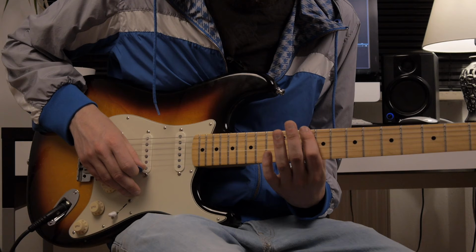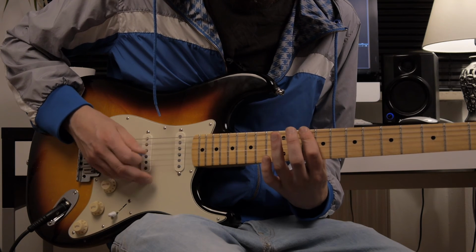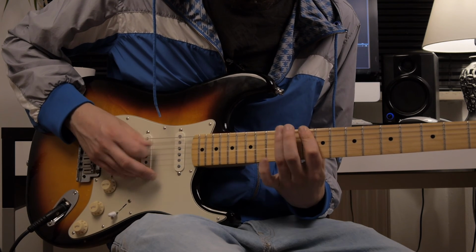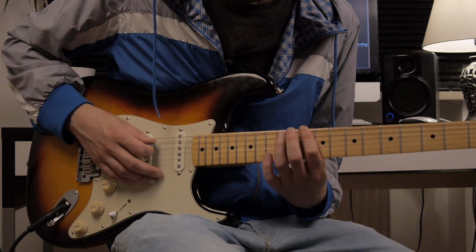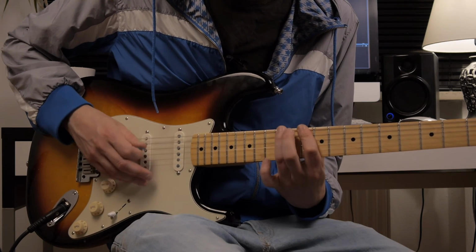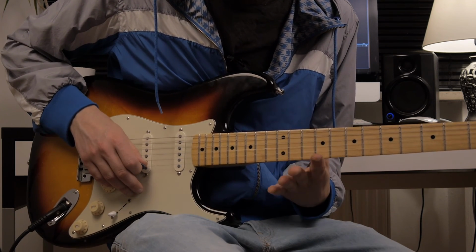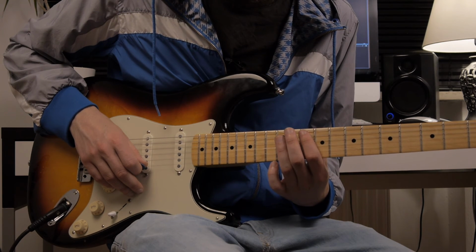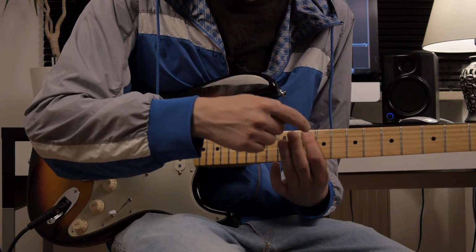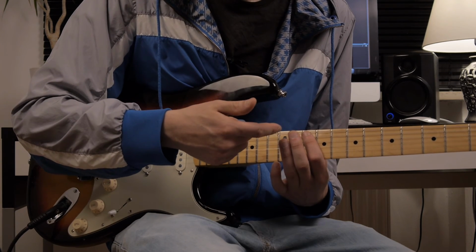And you do the same thing on the A and the D string. And after that you play a hammer-on pull-off on the A string, hammer-on from fret 10 to 12 and pull-off back from 12 to 10.